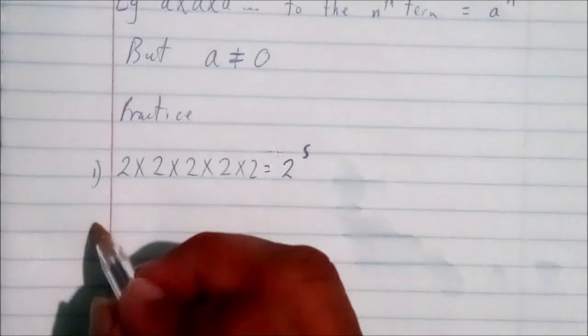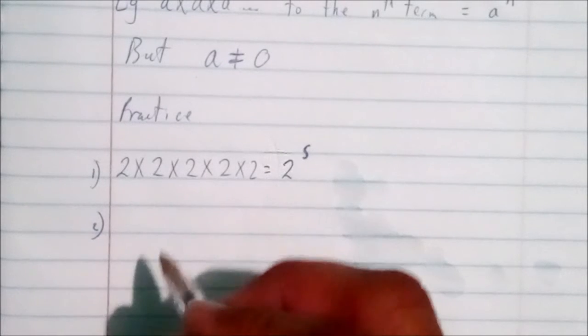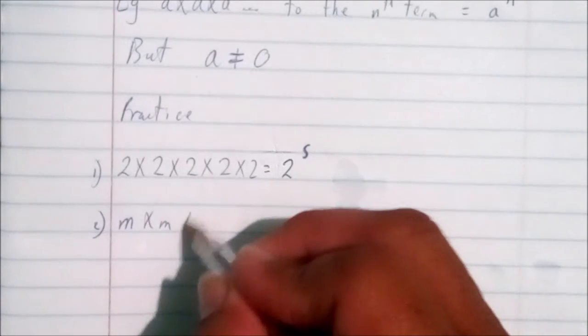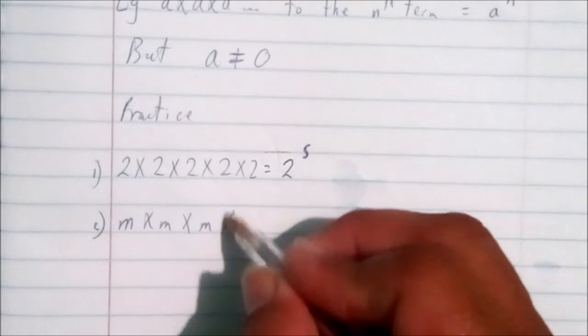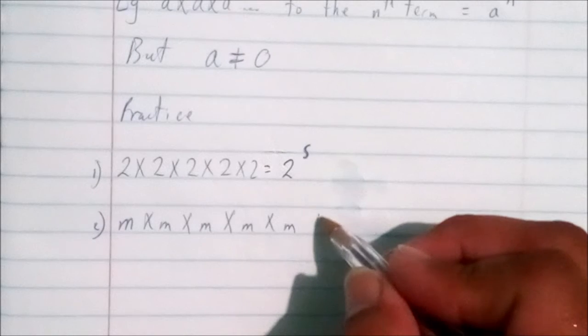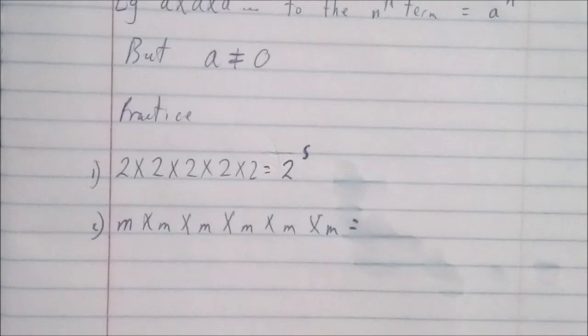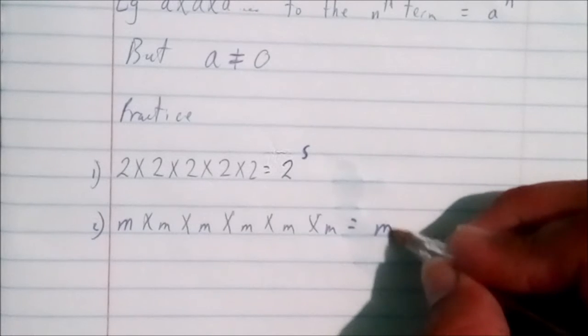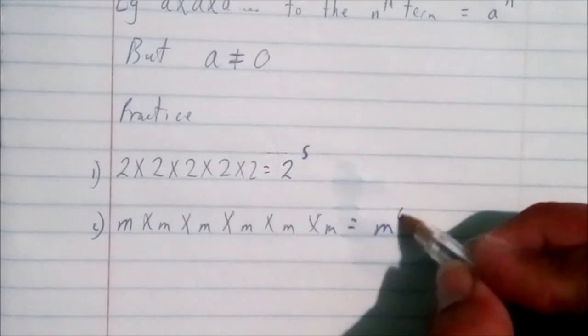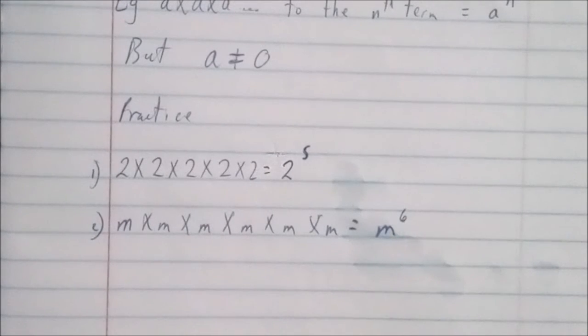Now let's go with a letter. Consider that we have M times M times M times M times M times M. Well, the base will remain there, which is M. So we're going to write the base M. And how many M's are there? Well, there are 6 M's. Very good. If you see the 6 M's there, then you're going the correct route.